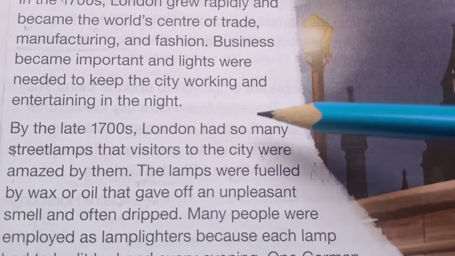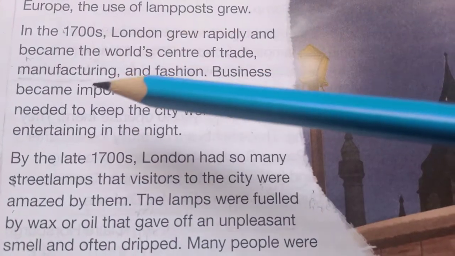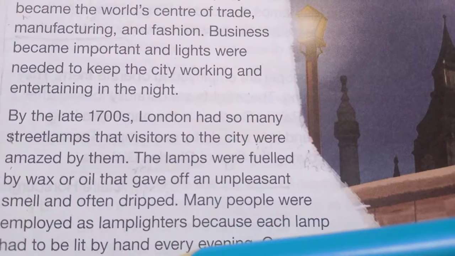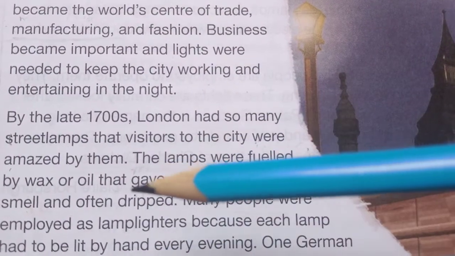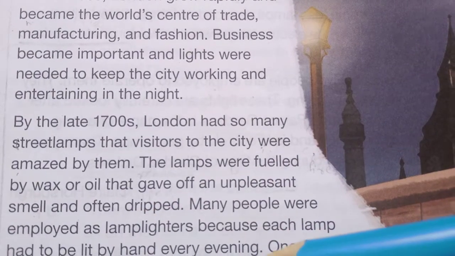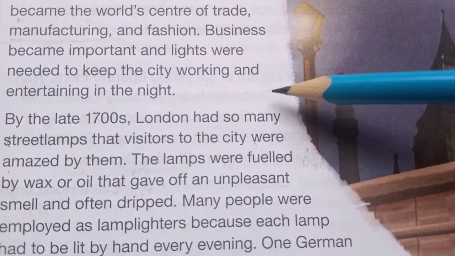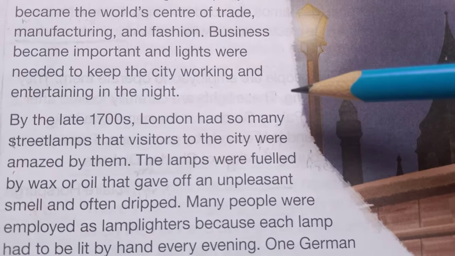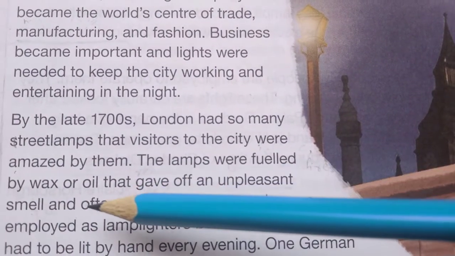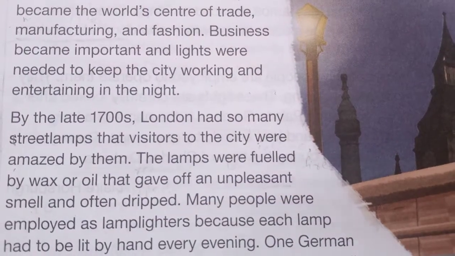By the late 1700s, people had so many street lamps that visitors to the city were amazed by them. So in the early 1700s, lampposts were introduced, and London started to grow. By the end of the 1700s, London had so many street lamps that visitors were amazed. The lamps were fueled by wax or oil that gave off an unpleasant smell and often dripped. So they had so many lamps, but what was the problem with them? They were fueled by wax or oil, which had a very bad smell, and often dripped.